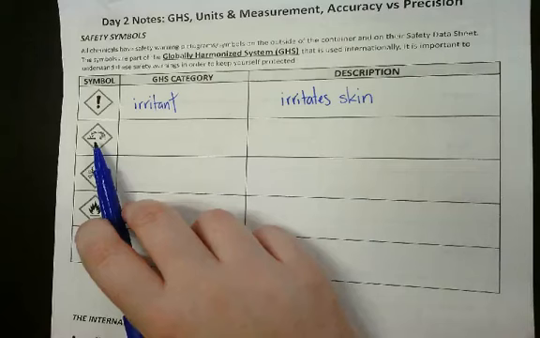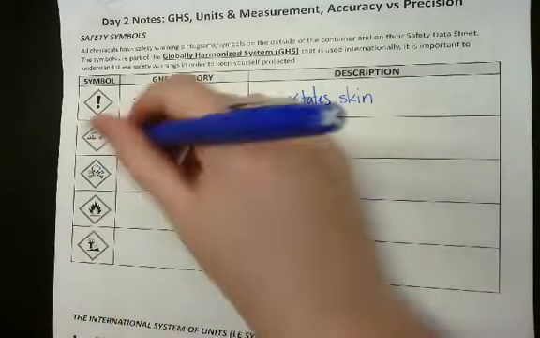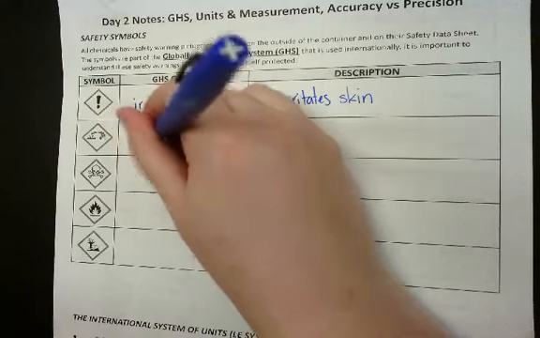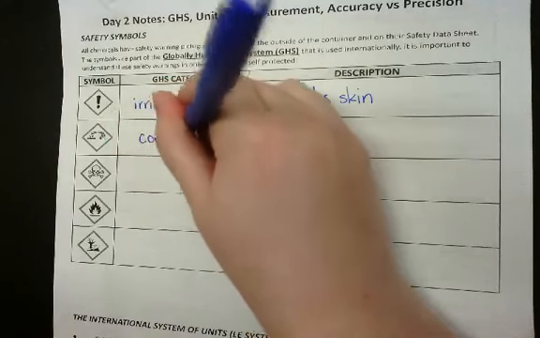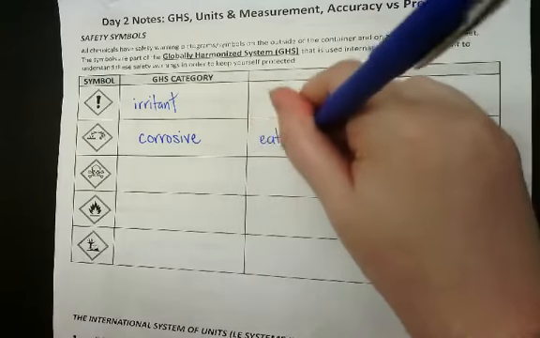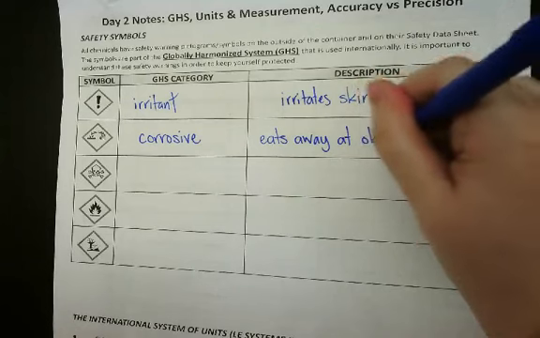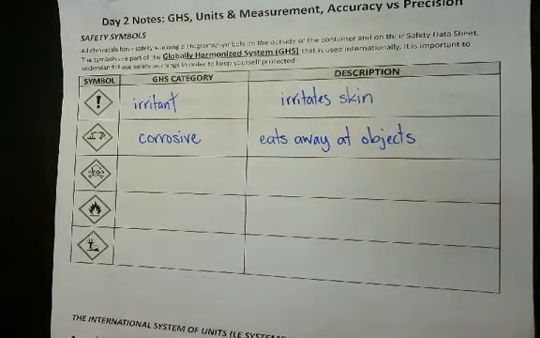The next one that looks like this black bar and a pair of hands, this is corrosive. And this means that it eats away at objects. And the way I remember it, eats away, corrodes, right?